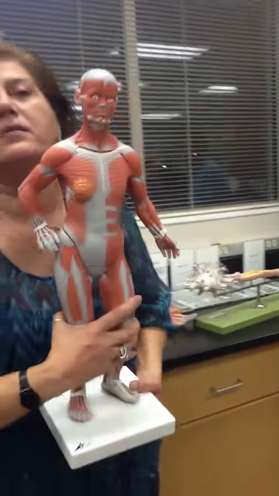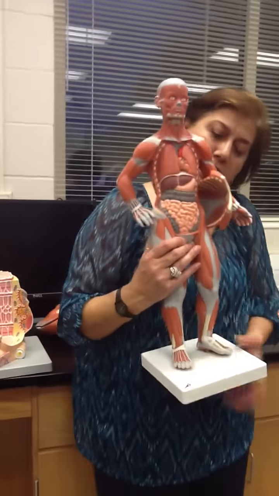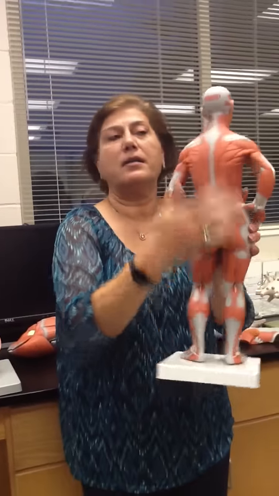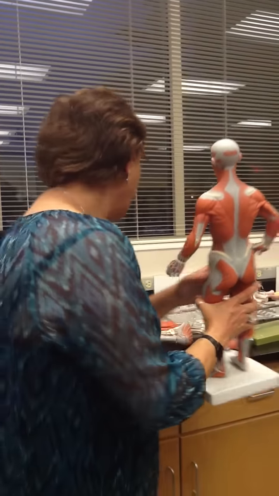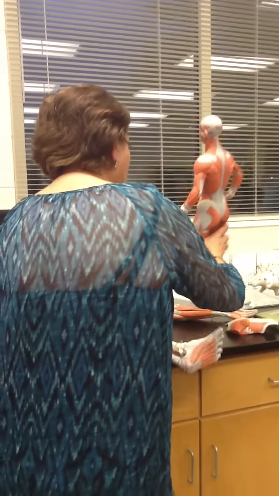Now, when we're looking at the muscle as a general, remember, anterior muscles are flexors. The exception would be the knee. And the posterior muscles are extensors. The exception would be the knee. Okay? So, especially with the models, not so much with the cat.